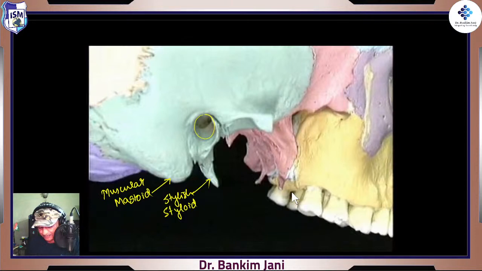Okay. Meantime, this one, right? These are the pterygoid process, correct?